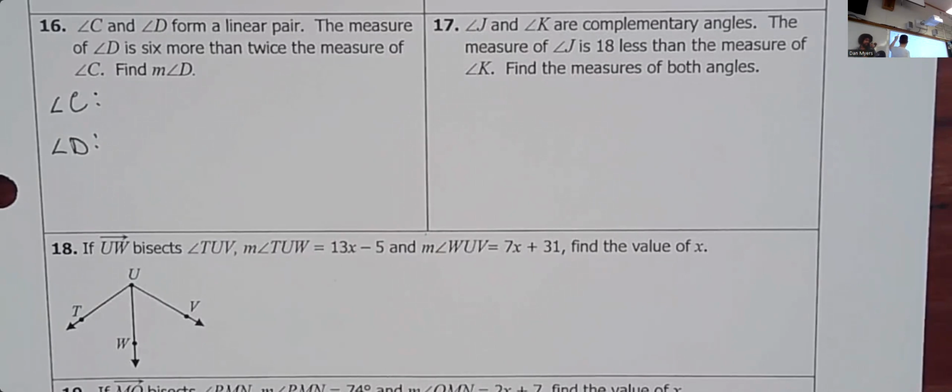In comparison, there's not much mentioned here about angle C. All the words and things are with angle D. So C, because it has fewer words, is going to be the simpler of the 2, and we're just going to call this X. So angle C is X, because there's less words with it in the problem.